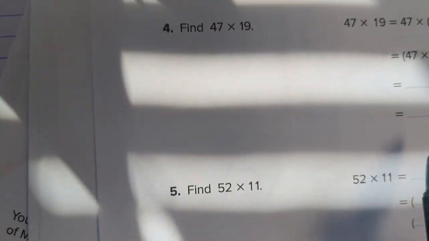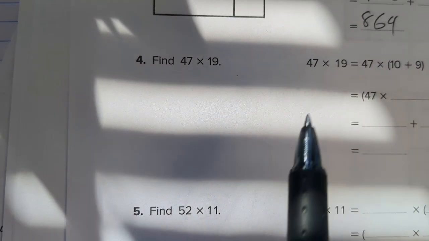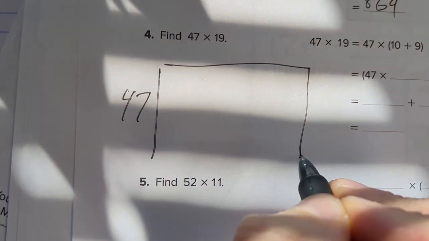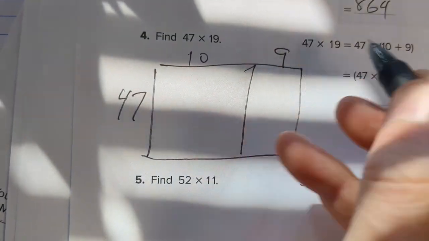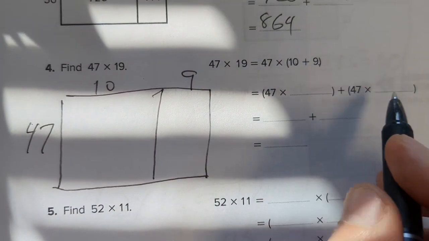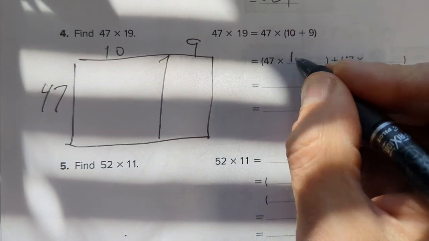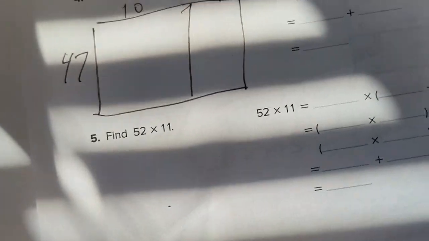So here you might say 47 times 19. And they've separated it out for us. They've decomposed the number for us in the example. So we're going to keep the 47. And we'll have a 10 and a 9, just like we have a 10 and a 9 here. So now we're going to do two multiplication problems, 47 times 10 and 47 times 9, and then we'll combine the partial products. All right, I'll let you take it from there.